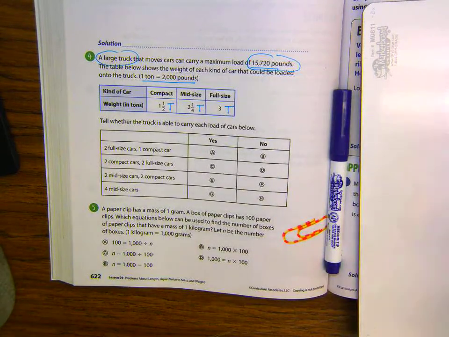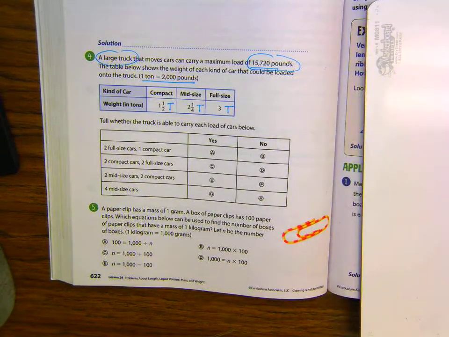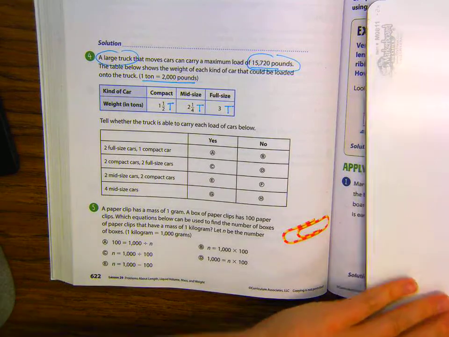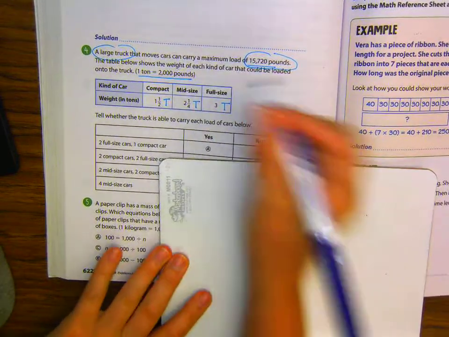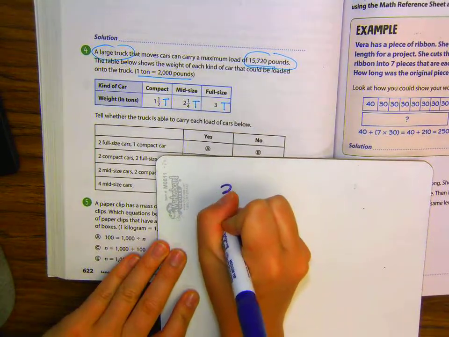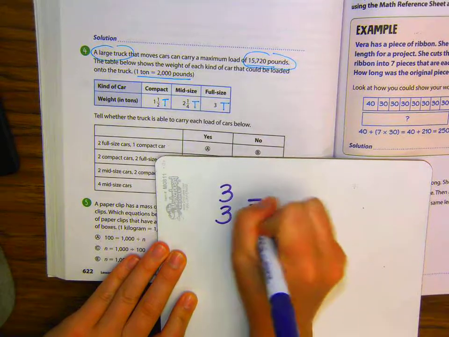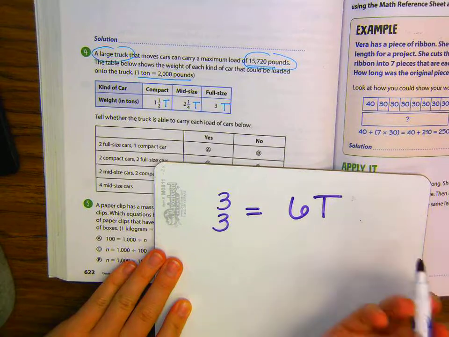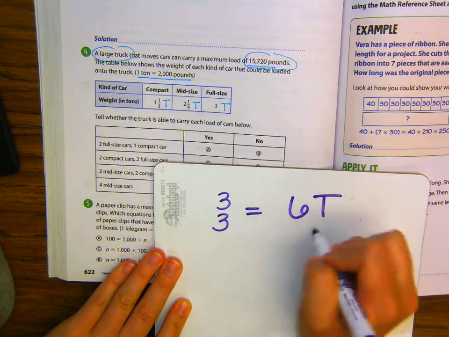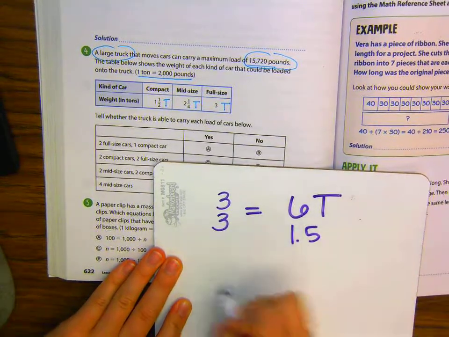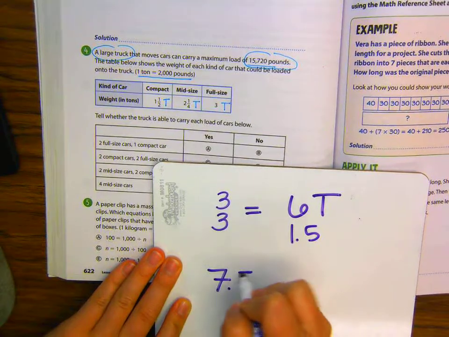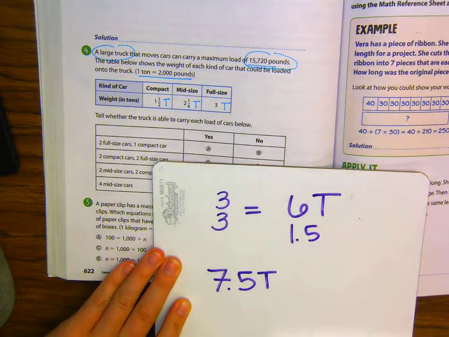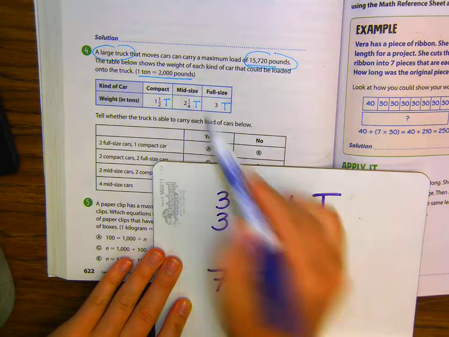Okay, so if 2 full-size cars, that's 3 plus 3. So that gives me 6 tons plus 1 compact car, and that's 1.5, so I know that that's 7.5 tons. Okay, I need to put this into pounds.